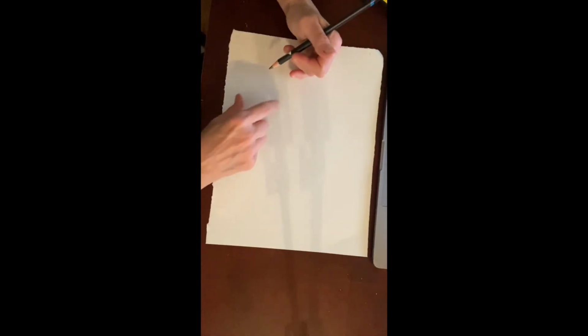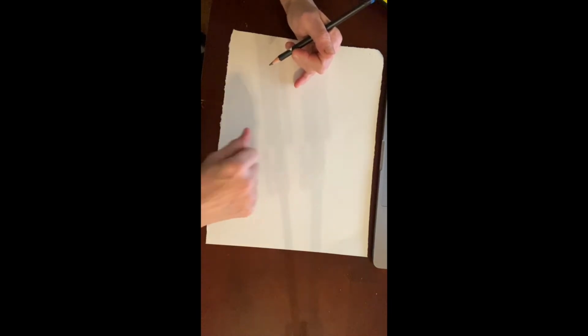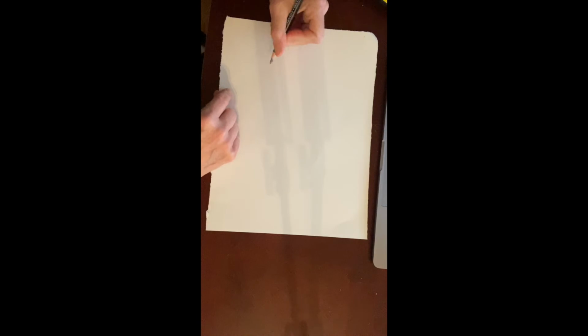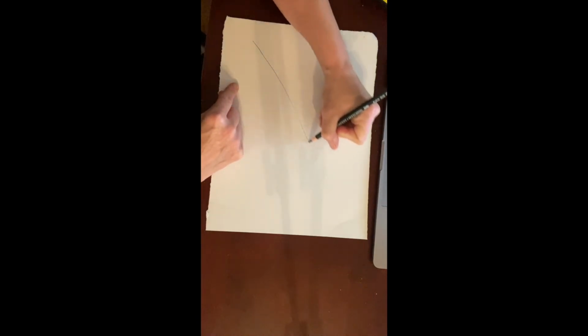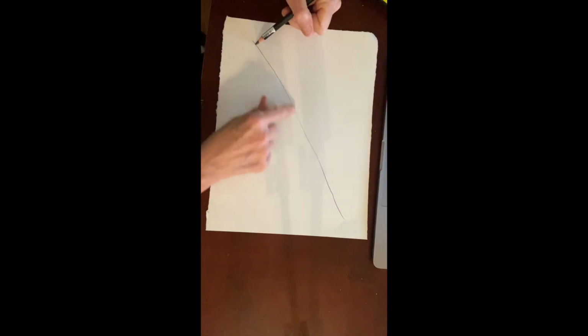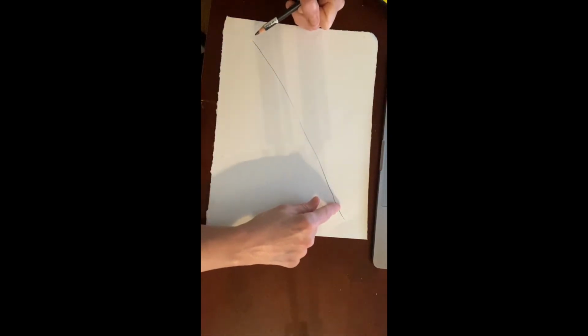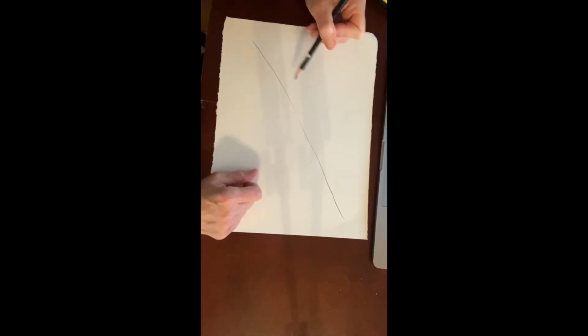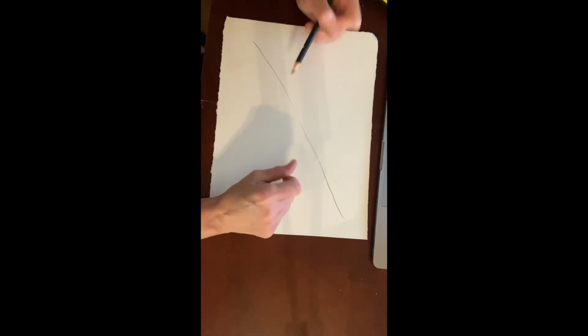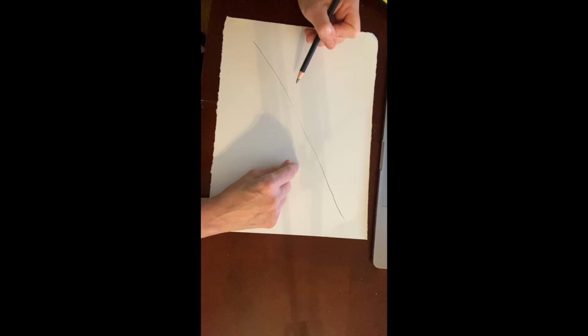The first thing I'm going to do is decide where I want my peacock feather to go on my paper. And I've decided I want it to pretty much take up the whole paper. So I'm going to draw the spine of the feather. And you can see I went darker, lighter, and then darker again. This is completely up to you. We just don't want the line to be a flat same color all the way across.